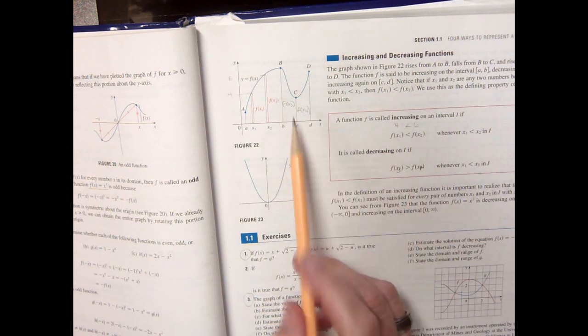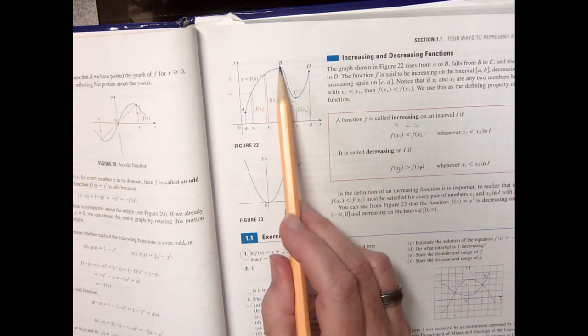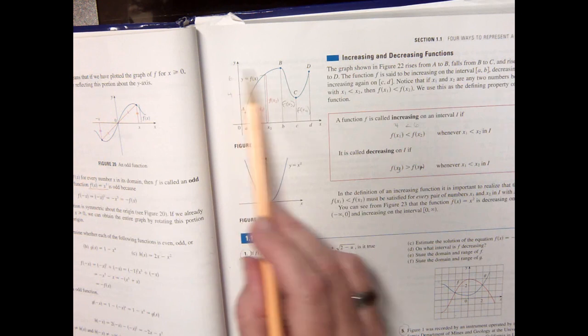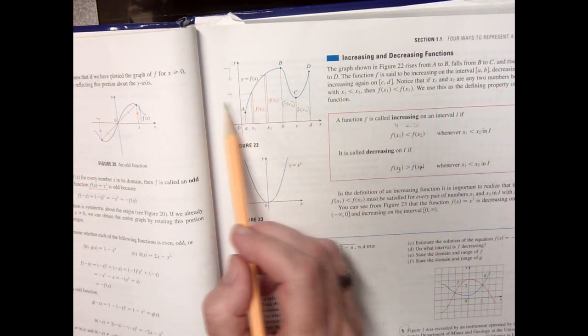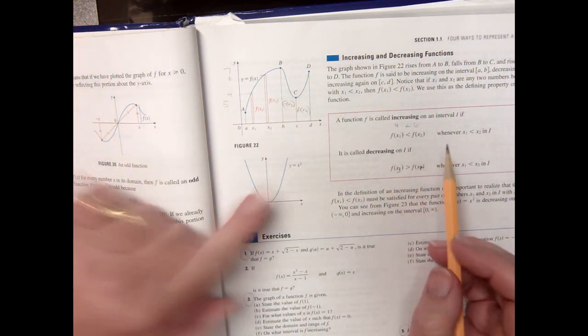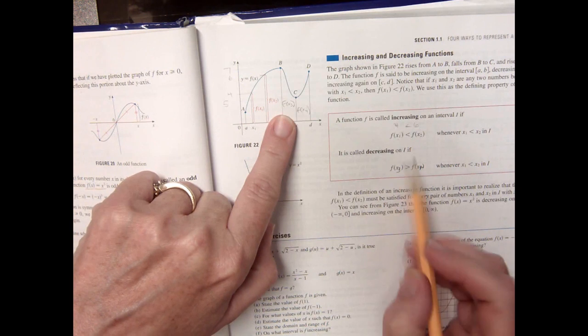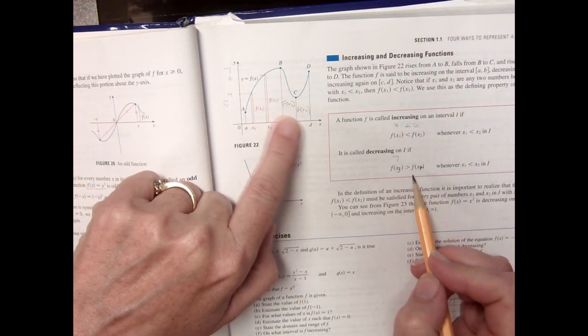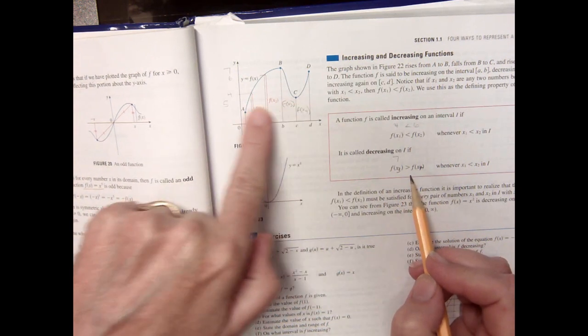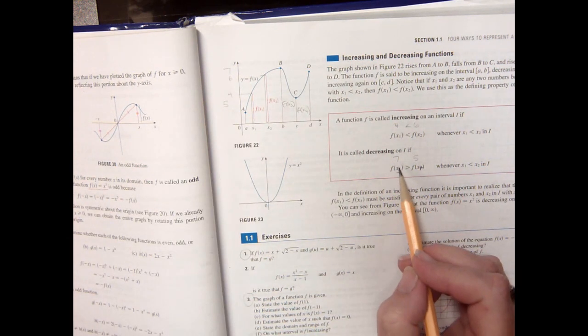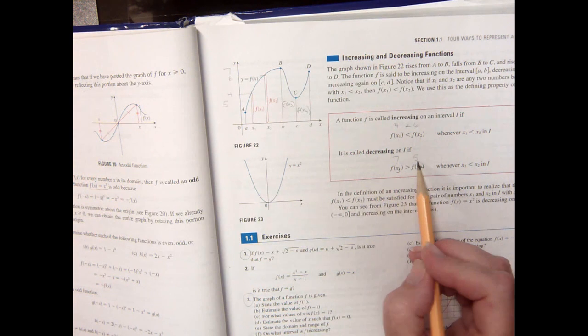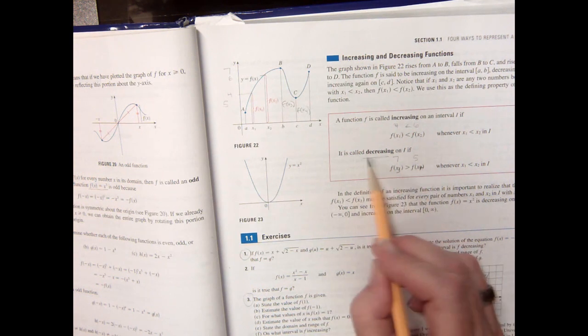So I'm just making up numbers here, but I'm going to say this is 7, and I'm going to say this value is 5. So my x sub 3 value is 7. My x sub 4 value, if I come across, is 5. Whenever this happens and my first value is bigger than my second value, then it's going to be decreasing.